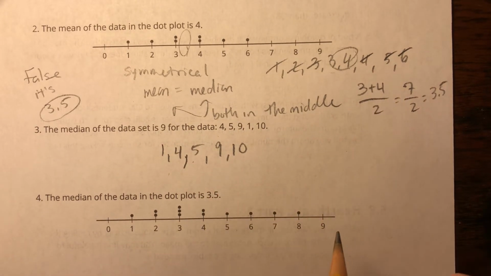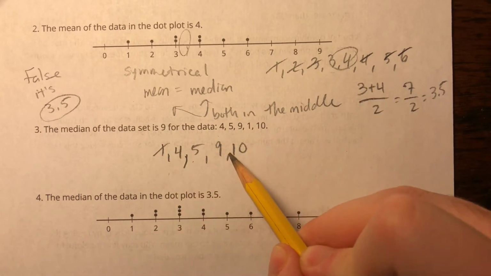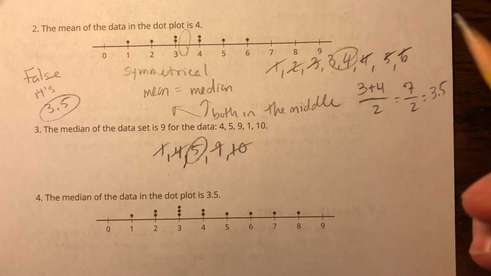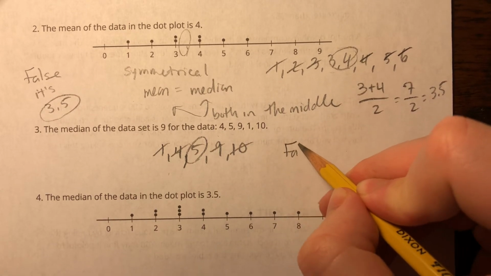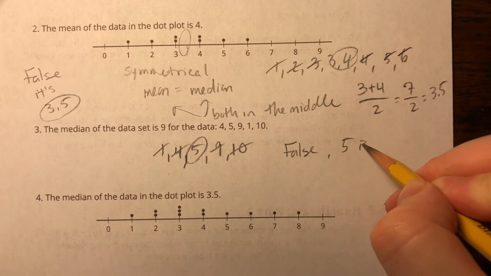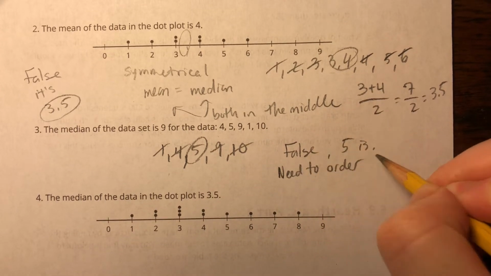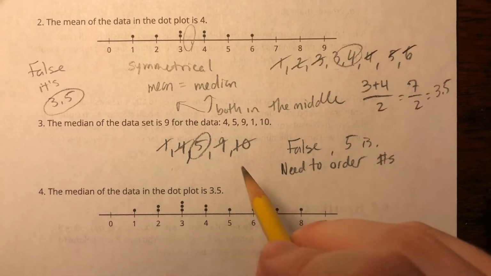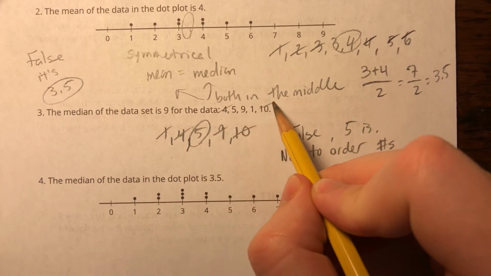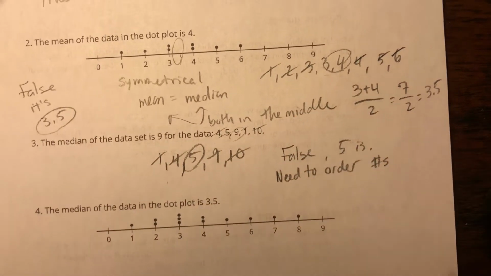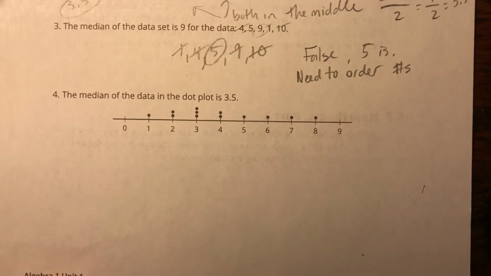Numeric order means from least to greatest. So I'm just going to use my typical method. So that's false. Five is needed to order numbers. They must have just gone like that and gotten 9. Well, we got to put them in numeric order first before we do stuff like that.